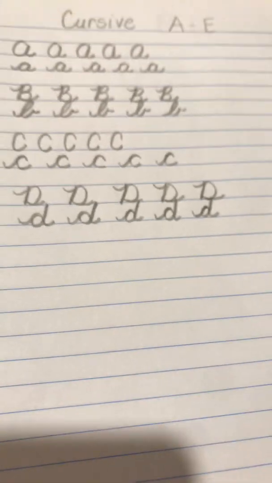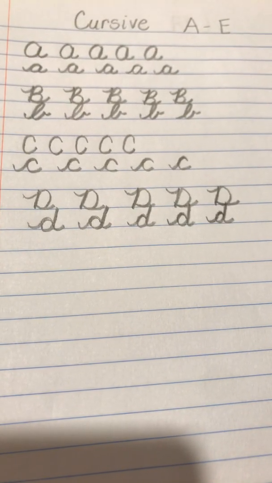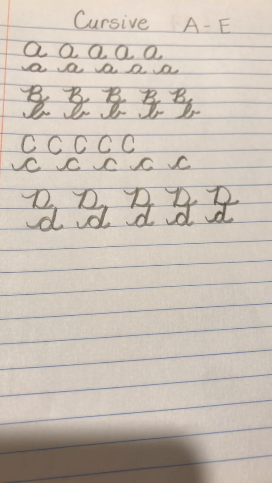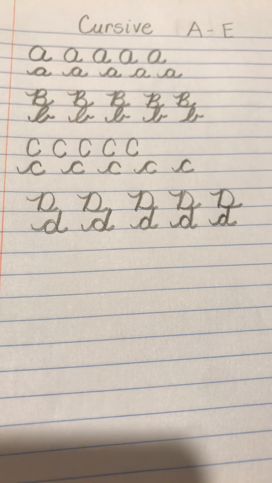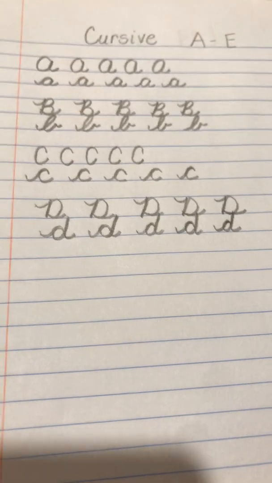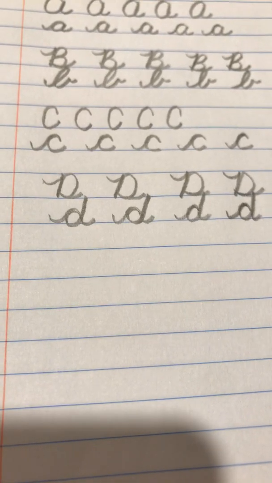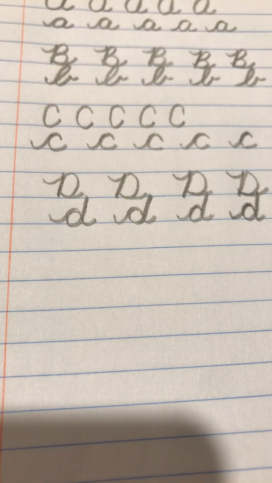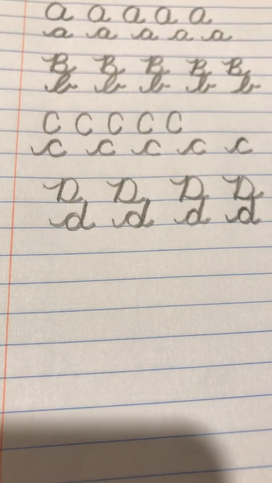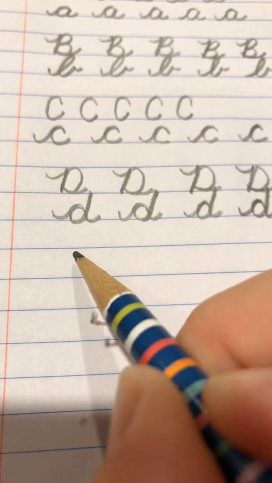Okay, so pause the video and practice your capital D and lowercase d. All right, the last letter for today is the E. The capital E has the same kind of shape, except instead of straight lines with points, it's just curves. And I know you're probably going to tell me it looks like a backwards 3, because that is what it looks like. So check out the capital E.